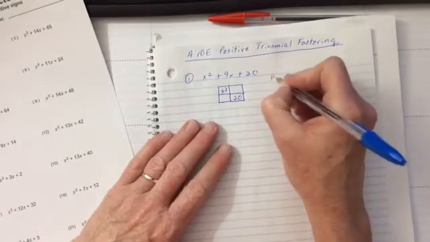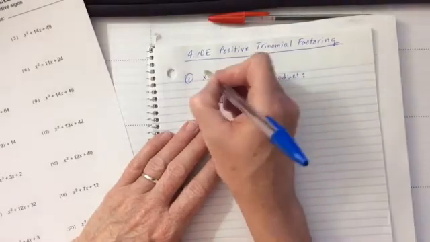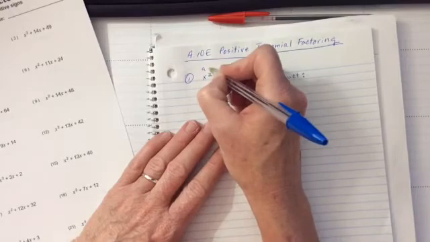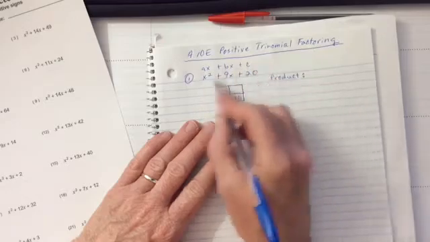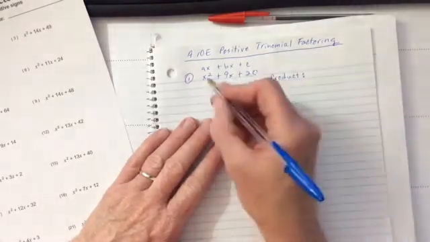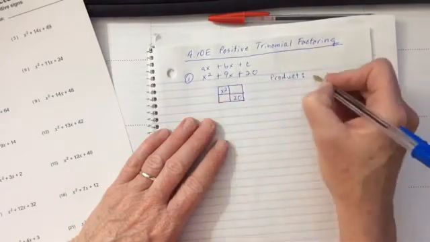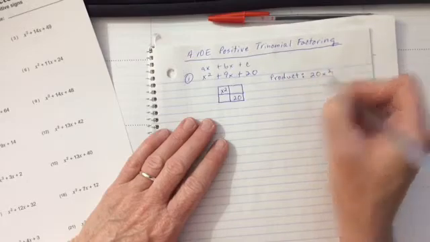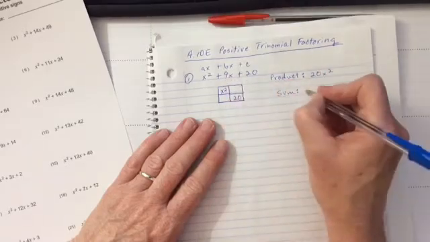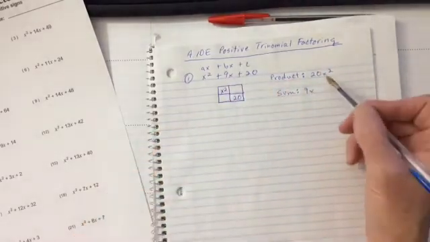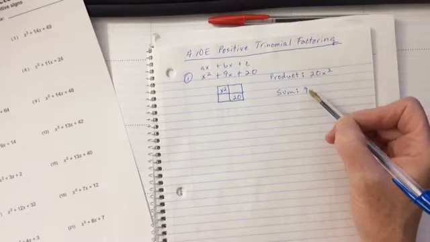So we know our product, and remember this is ax squared plus bx plus c. Anyway, we're going to multiply the first and the last number. So that's going to give us 20x squared. Our sum is going to be the middle number, 9x. So we need to think of what times what is 20 added together is 9.